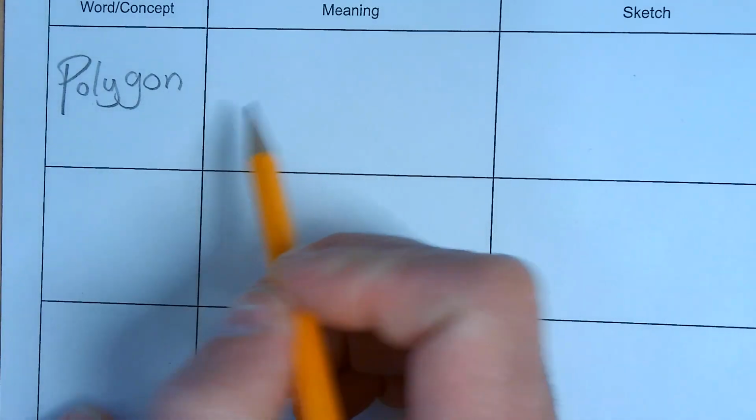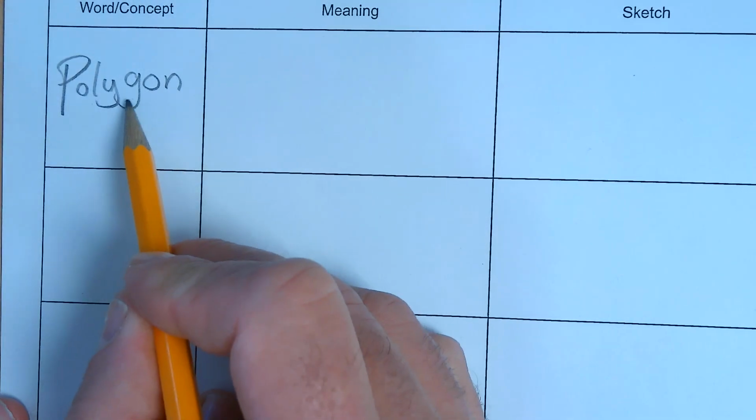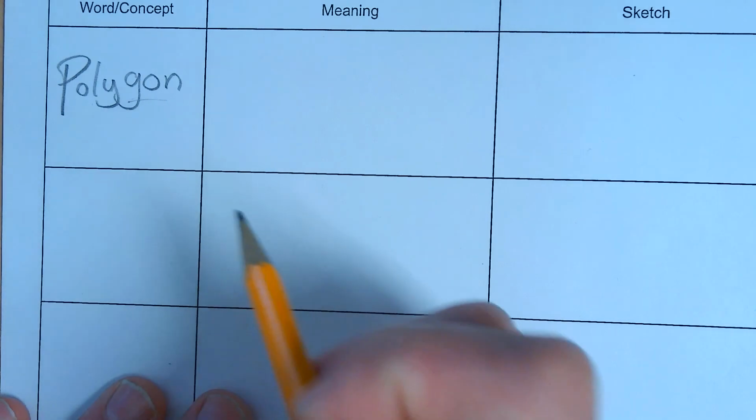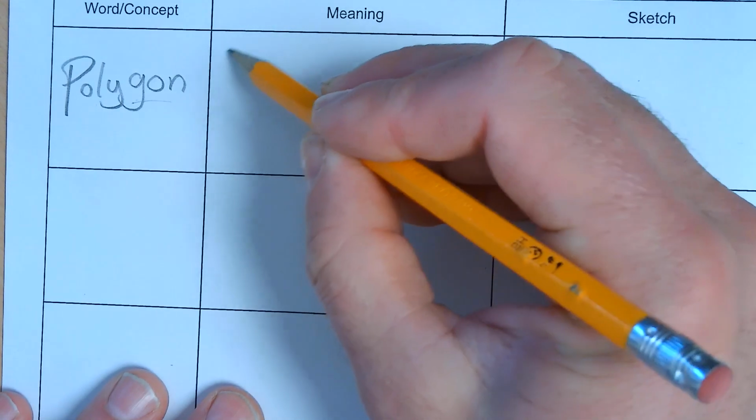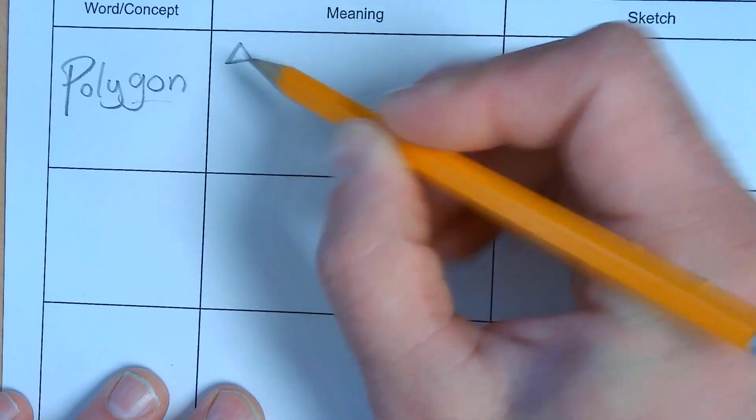So, what does polygon mean? It means many gons, of course. Just kidding. Gon is Greek for angle. So many angles. Although you can just have three. I mean, a triangle is a polygon.